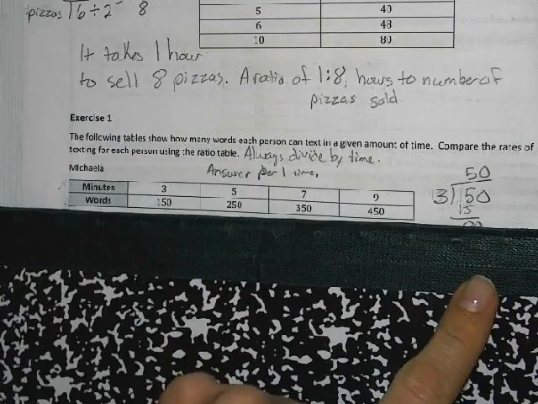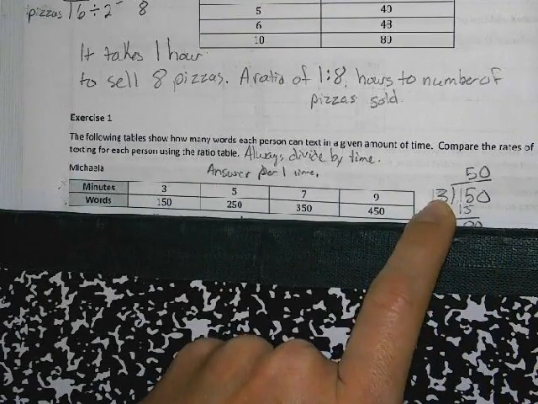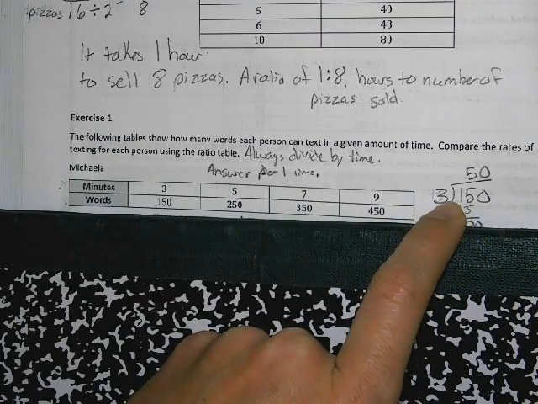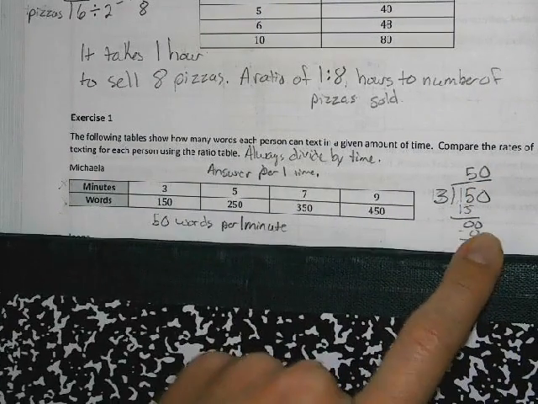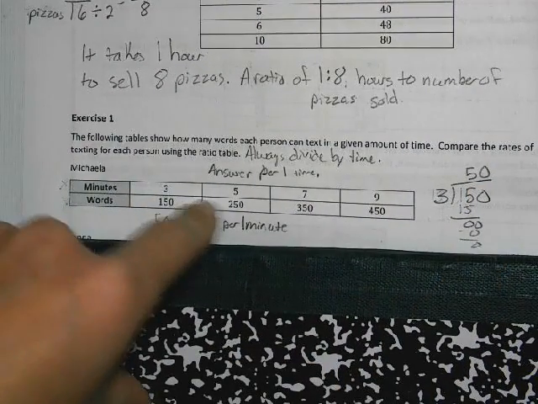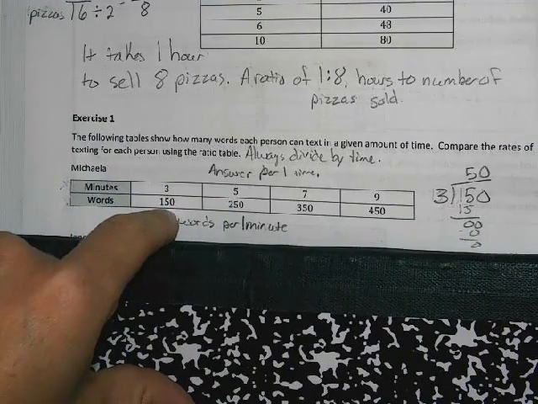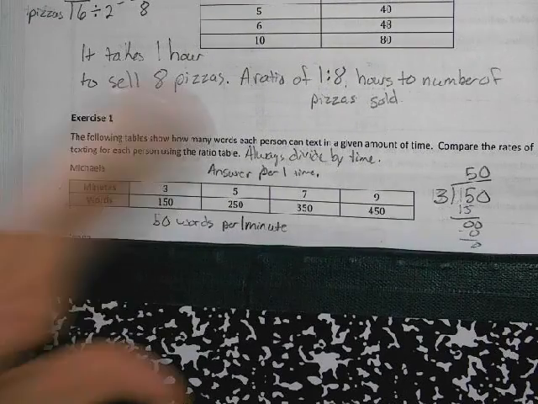So I take 150 divided by 3, again, always dividing by the time, so that's 150 words divided by 3 minutes, and I got 50. So what that means is that she can type 50 words per 1 minute because I took 3 divided by 3 and 150 divided by 3, which gave us the 50.